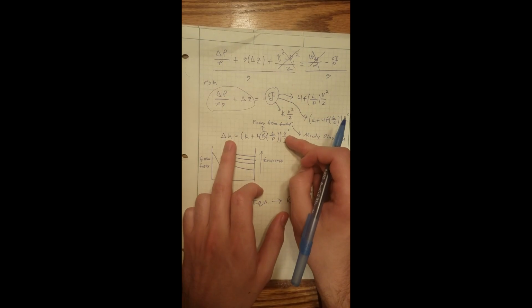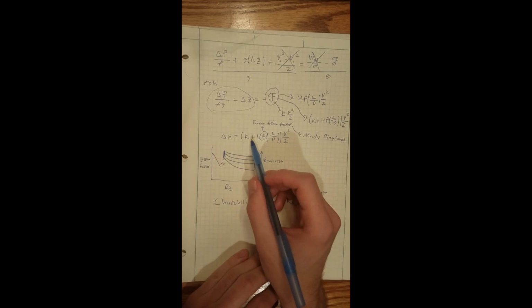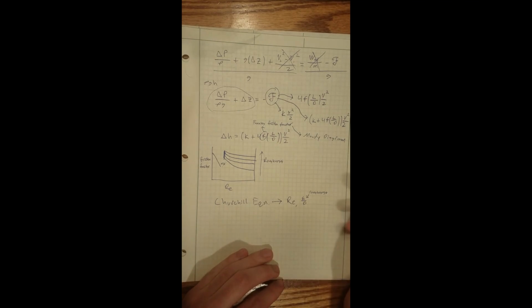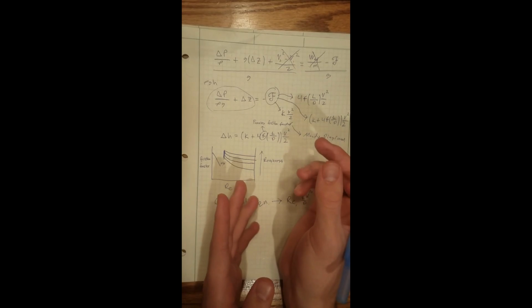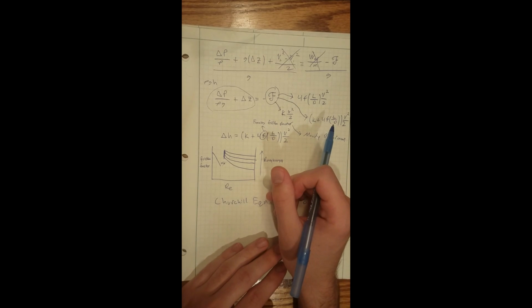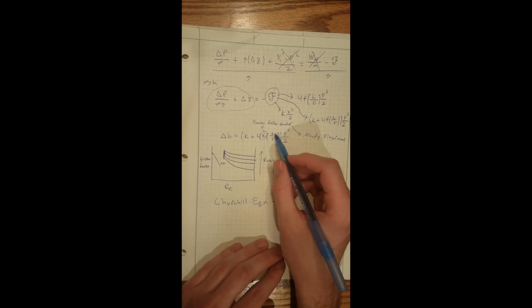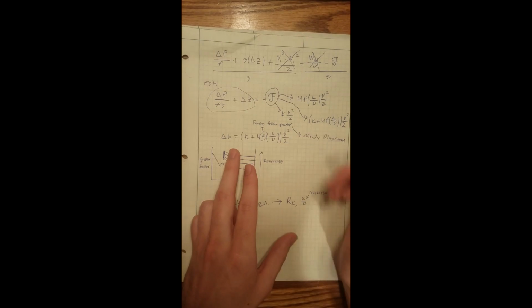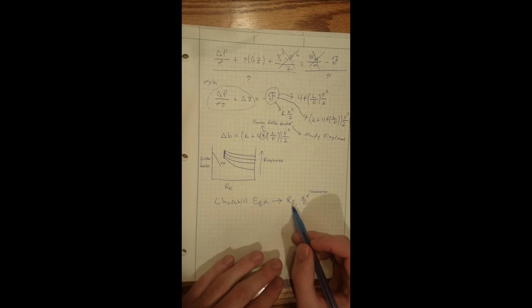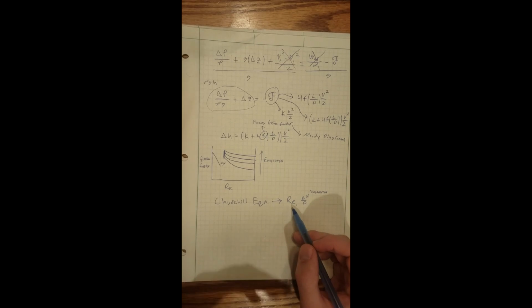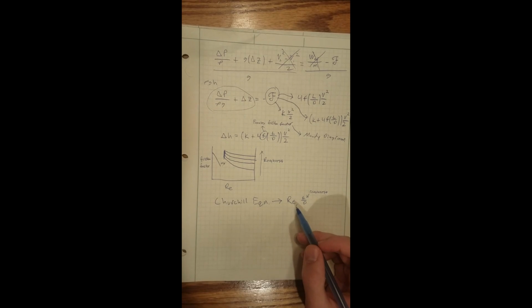And, for a given pipe, assuming the K value associated with any expansions or joints, things like that, the length of your pipe, the diameter of your pipe, also the terms associated with your Reynolds number, so your density, velocity, diameter, and viscosity.